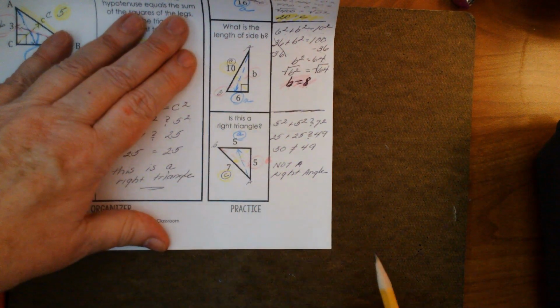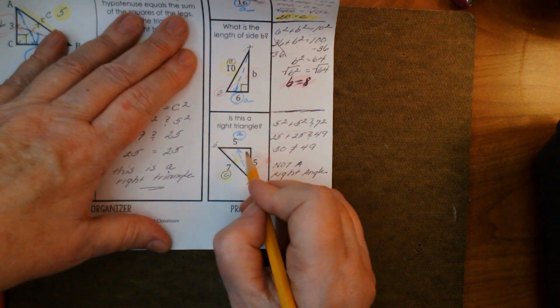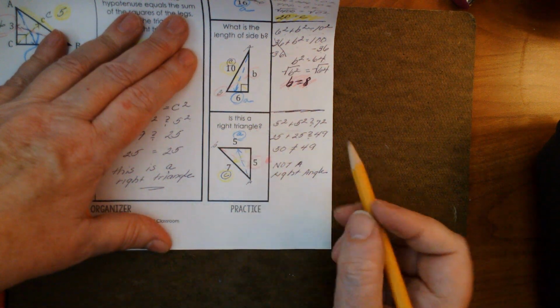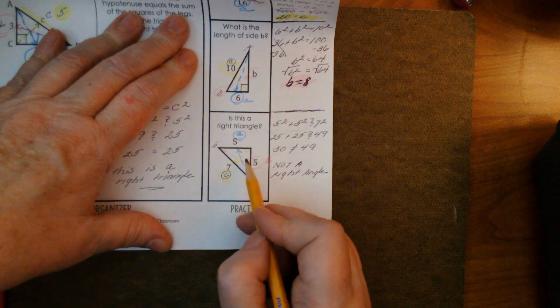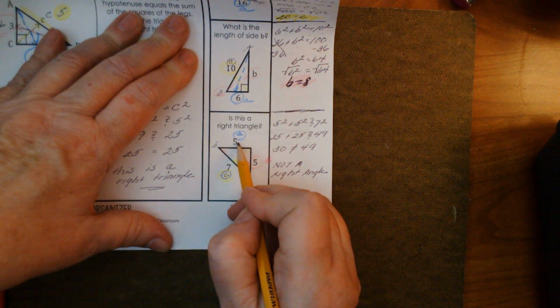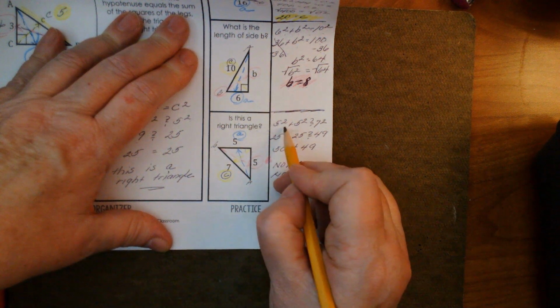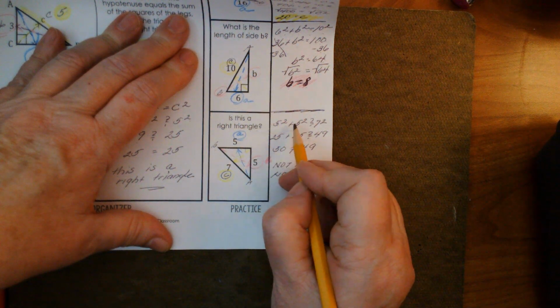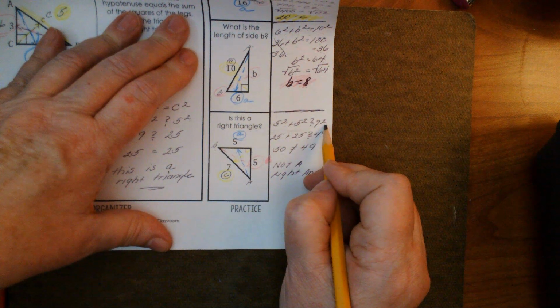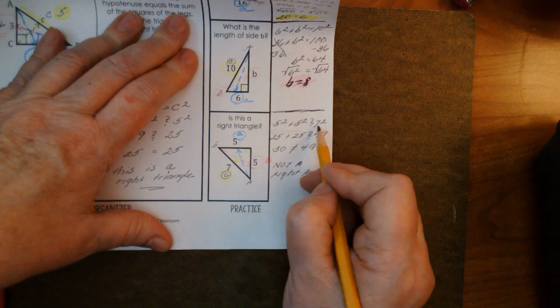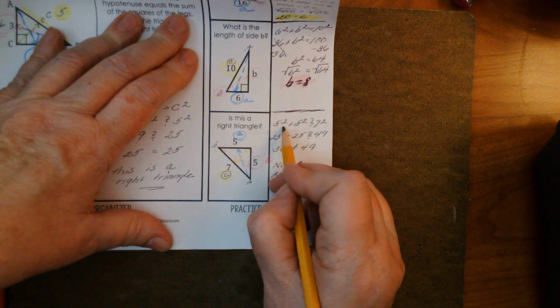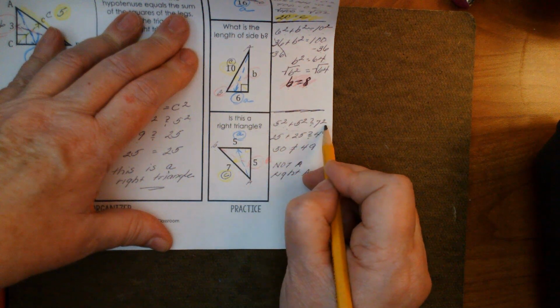Now here, is it a right triangle? Like, is this right here a right triangle? So we know that A is 5, B is 5. So 5 squared plus 5 squared, does it equal 7 squared?